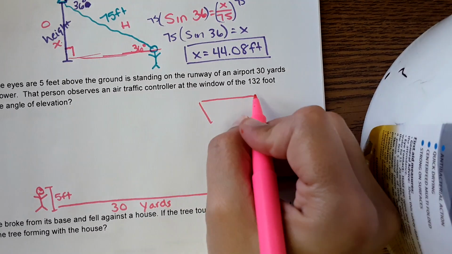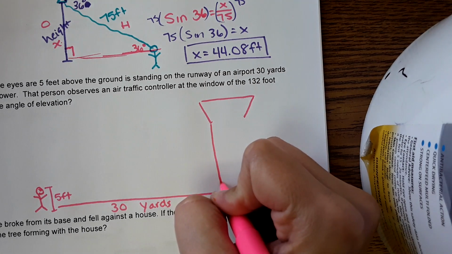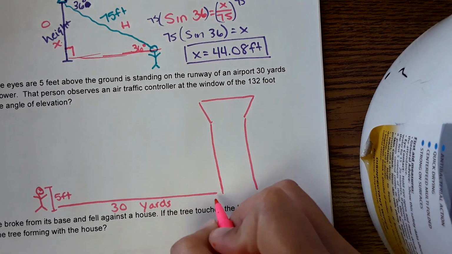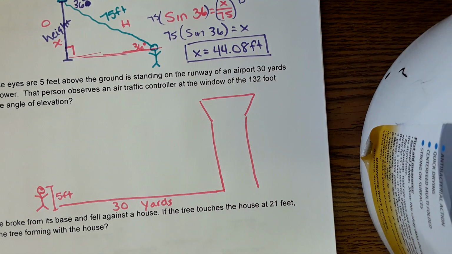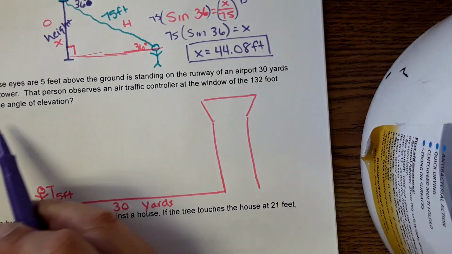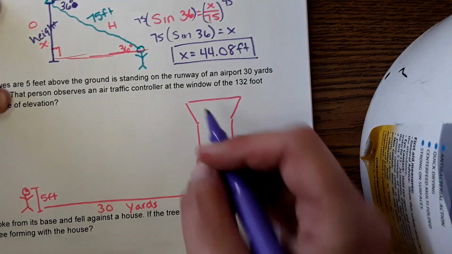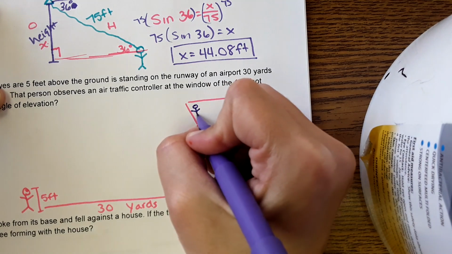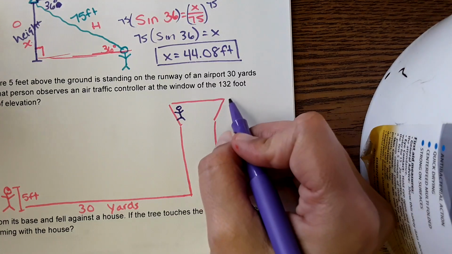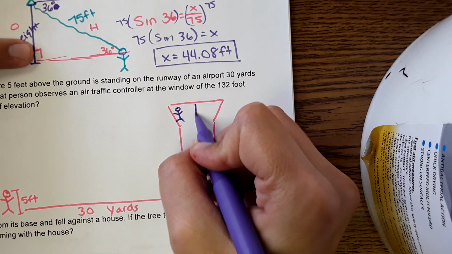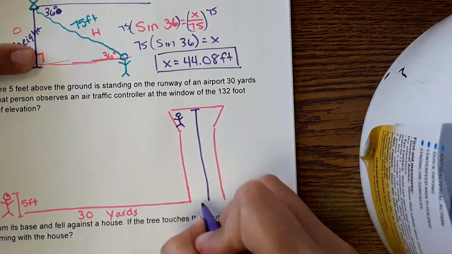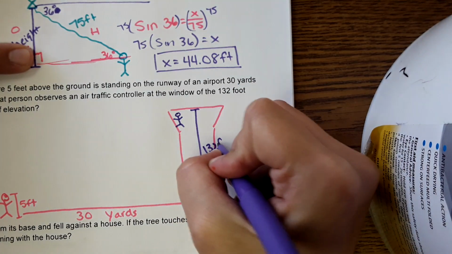I'll draw the control tower kind of like this. The person observes an air traffic controller at the window up here. And the control tower is 132 feet tall.